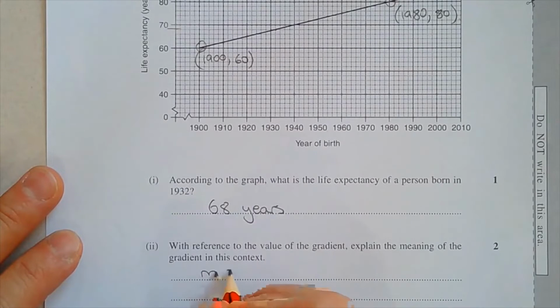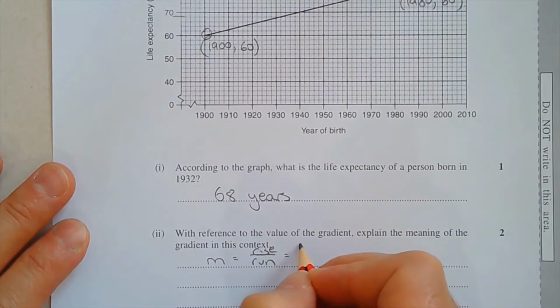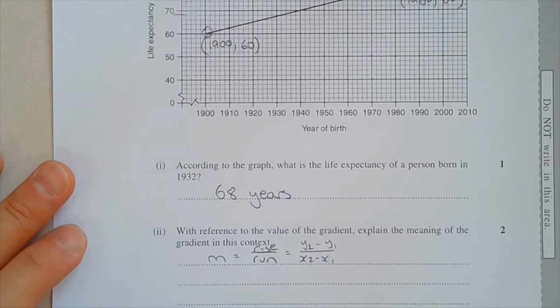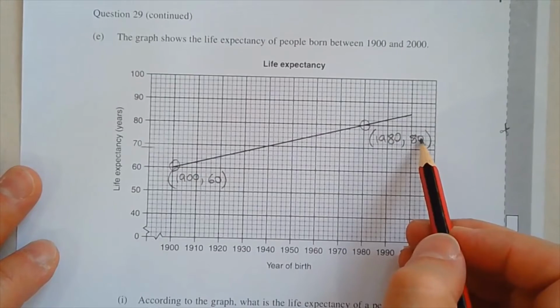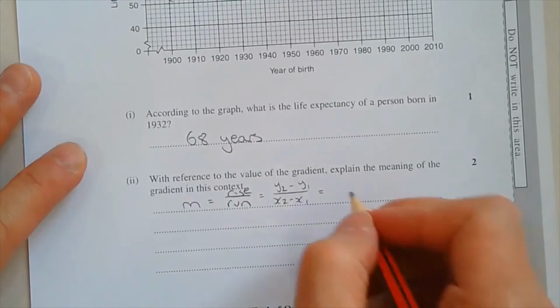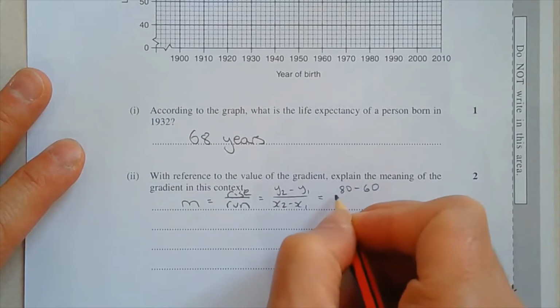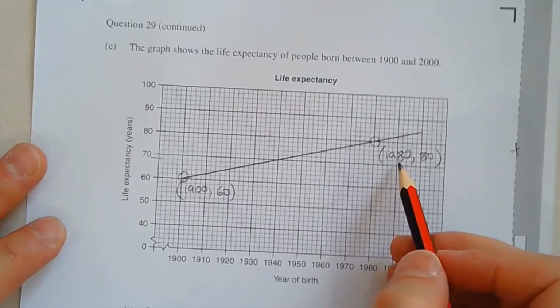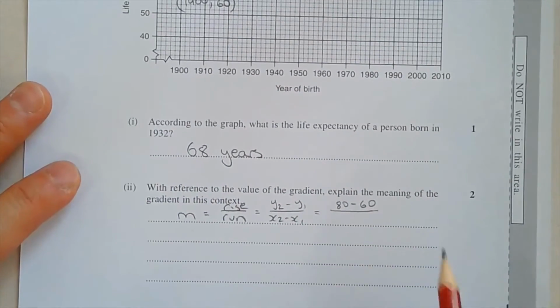So m is equal to rise over run, which is equal to y2 minus y1 over x2 minus x1, which is 80 minus 60 over x2 minus x1, so that's the run, 1980 minus 1900.